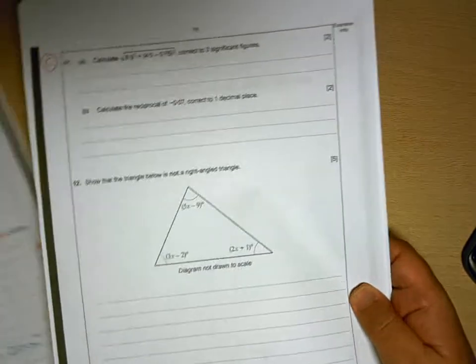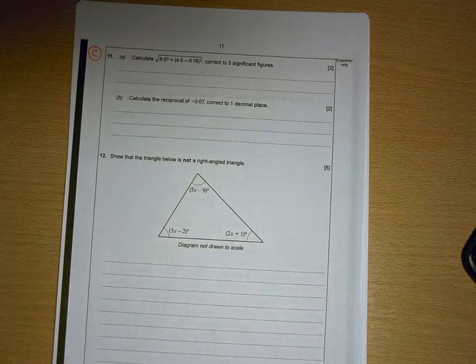And if you get that correct and you've got everything right up to that point, then you are worthy of a grade C.